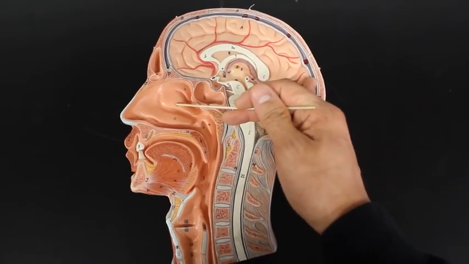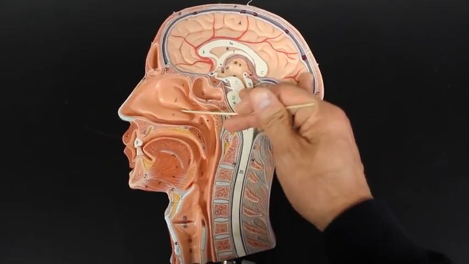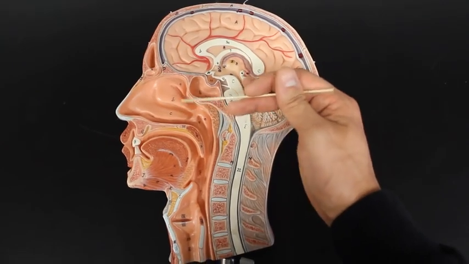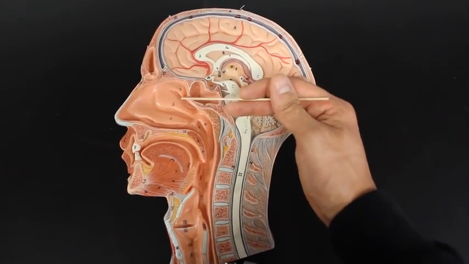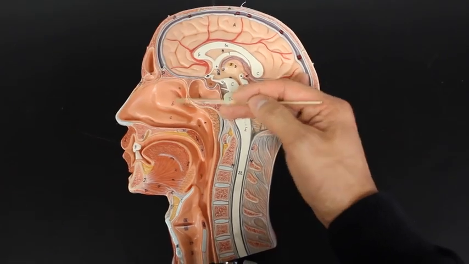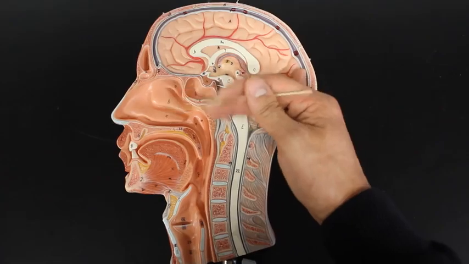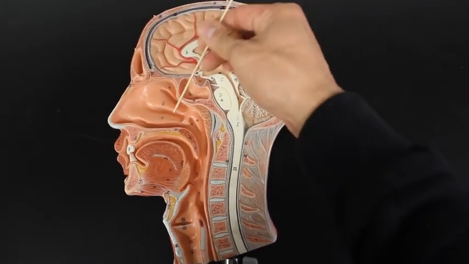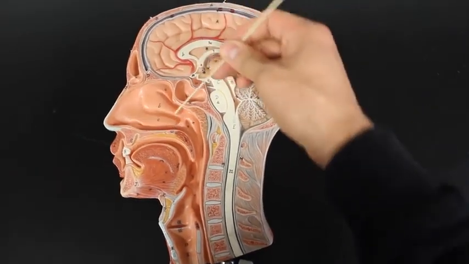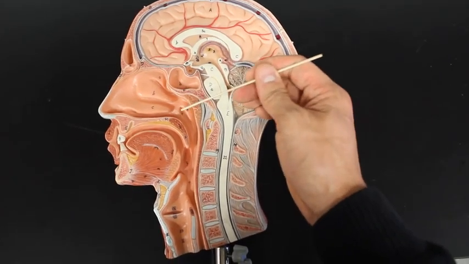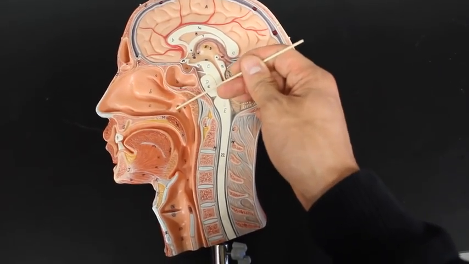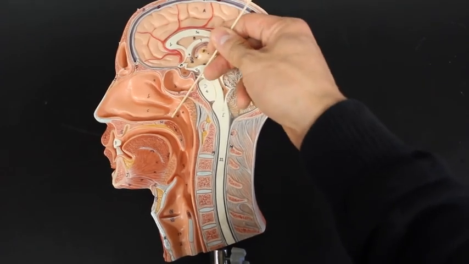But the concha itself helps to kind of create turbulence in the air to slow the air down, reduce pressure, and to increase the surface area in which we can moisten and warm it. And so that's what we'll find in the nasal cavity. Once we pass the nasal cavity, which is about right after this line, we come into what we call the pharynx. The pharynx is known aptly as the throat, and you'll find that it's divided into three major sections.